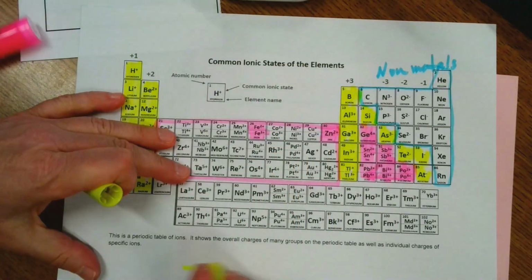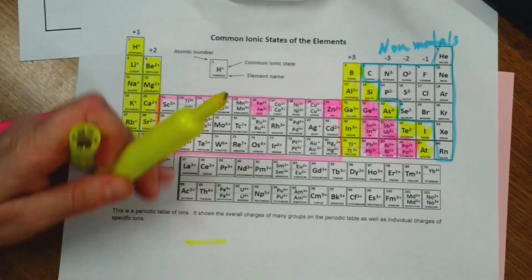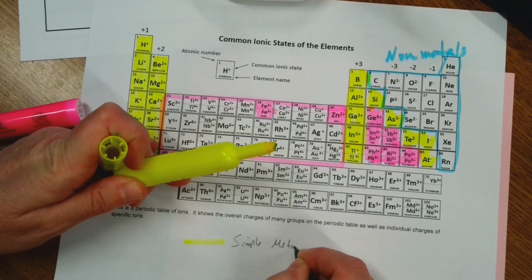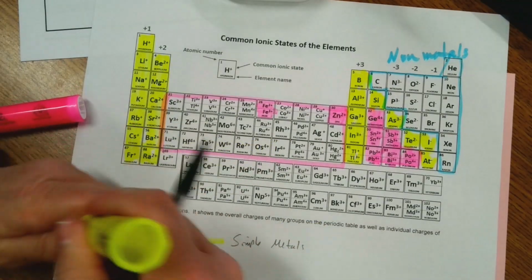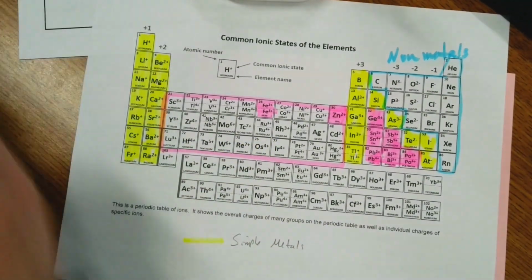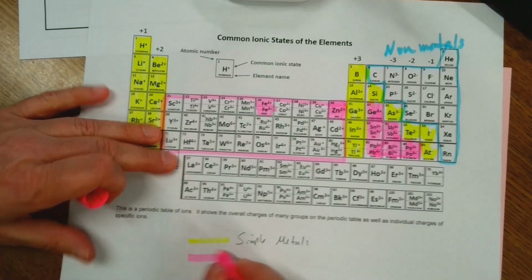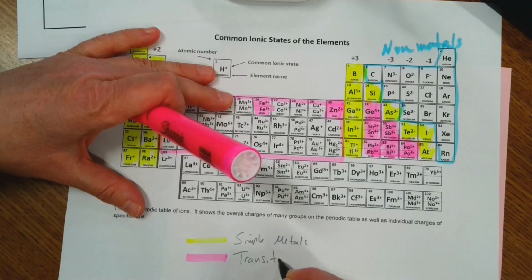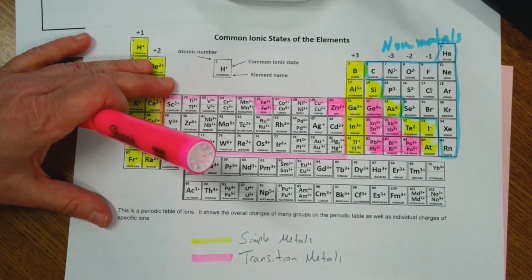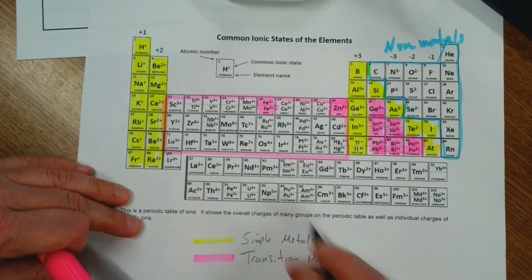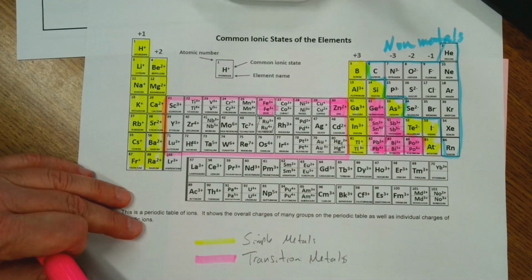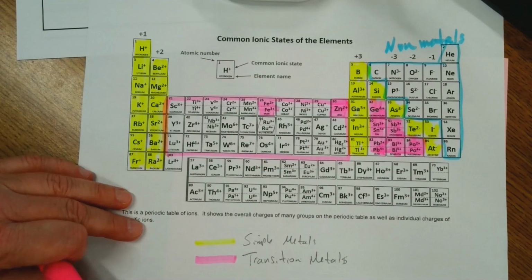So everything in blue here, those are my nonmetals. Everything in yellow are what we're going to call simple metals. Simple in the fact that they only have essentially one ion available. And everything in pink, that's going to be our transition metals. And just remember, when we are dealing with transition metals, we have to watch out and see if those transition metals have more than one ion available to use in a formula.